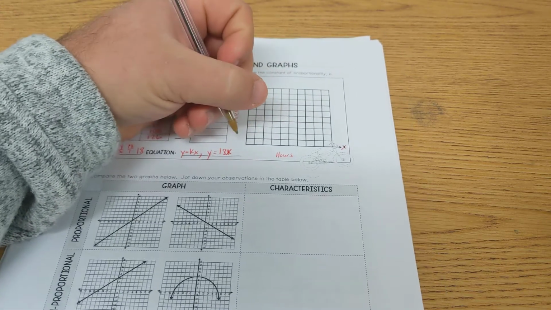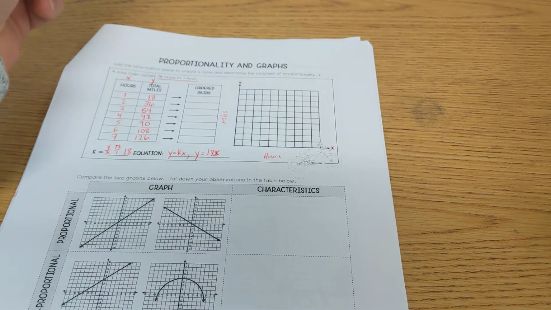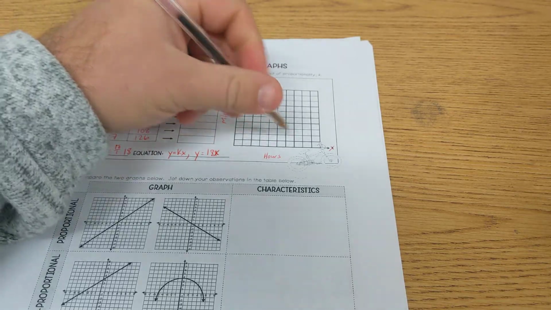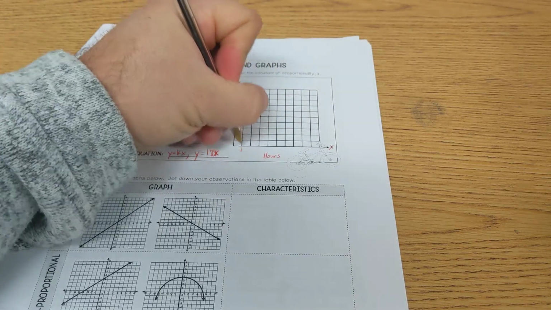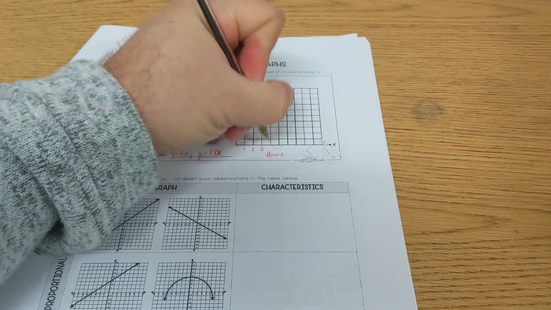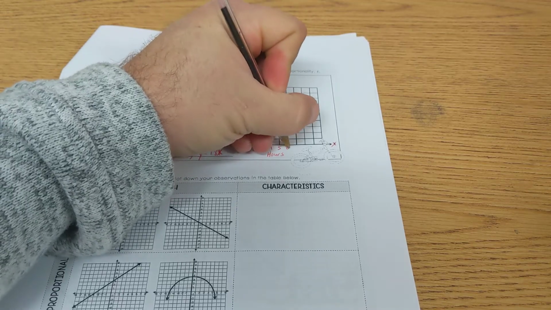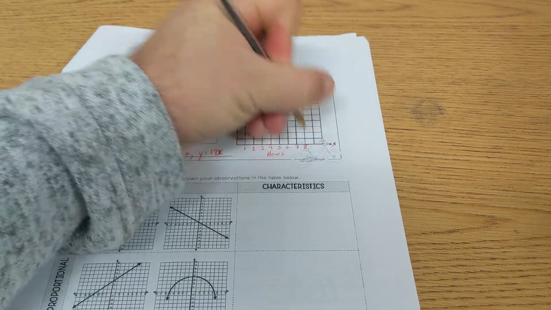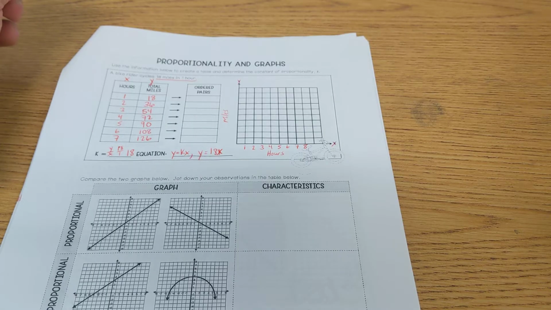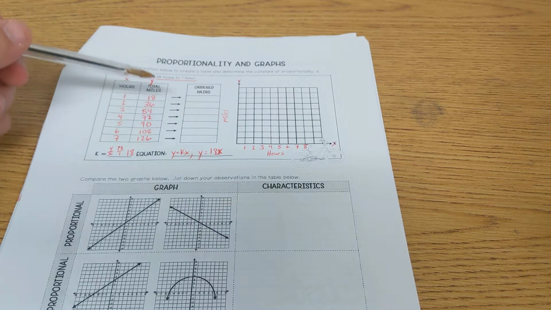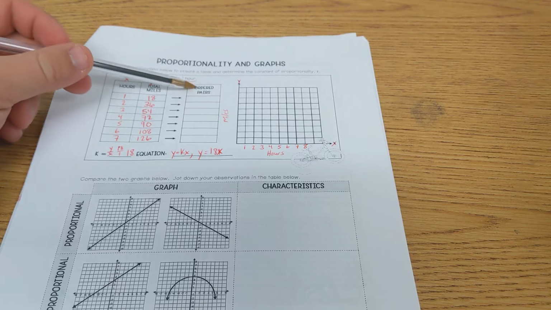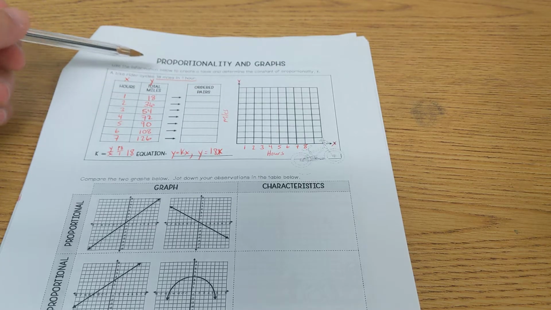All right. So when we do our graph over here, our hours, 1, 2, 3, 4, 5, 6, 7, 8. Now it says ordered pairs. Okay?